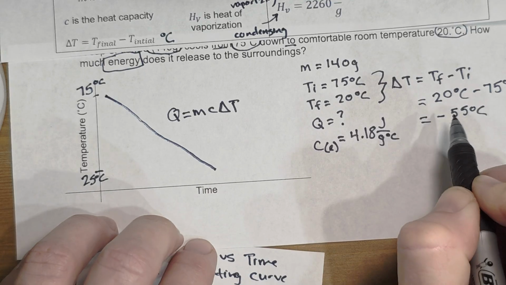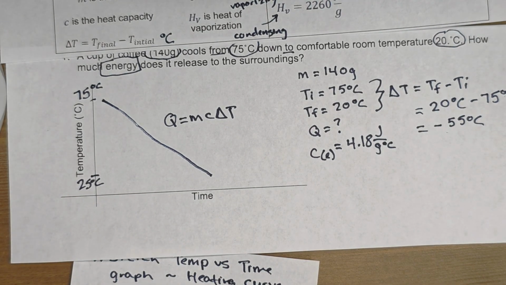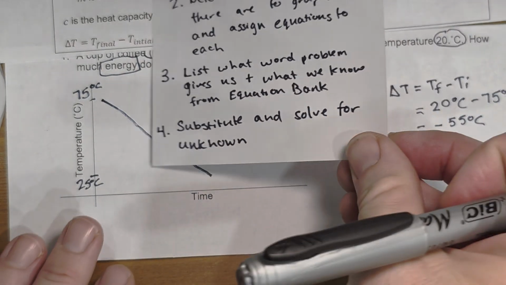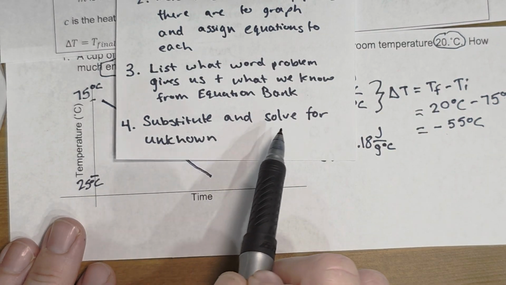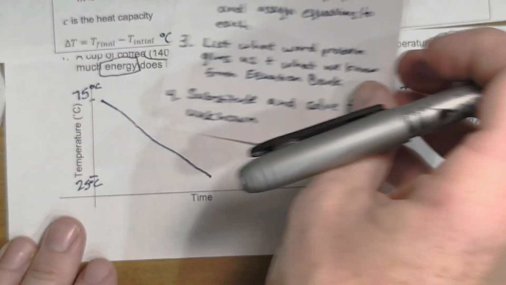That negative is really important. I'll explain in a moment. All right. Now we're on to step 4, substitute and solve for the unknown.